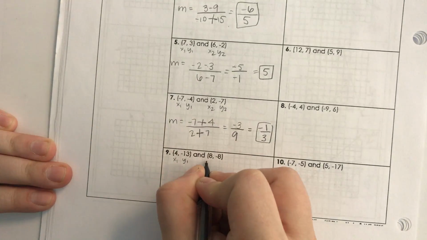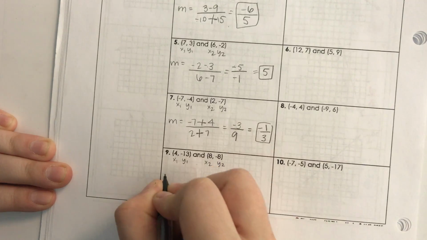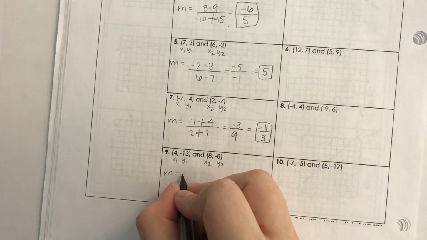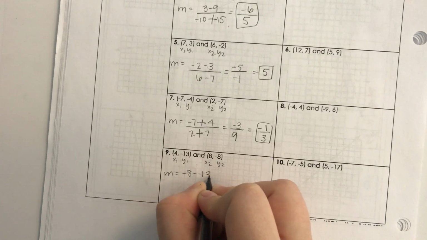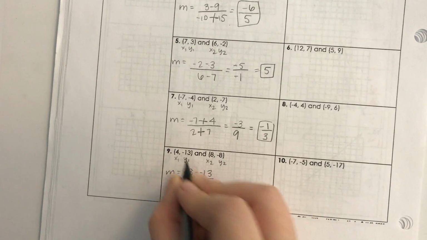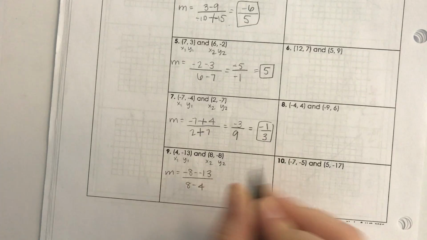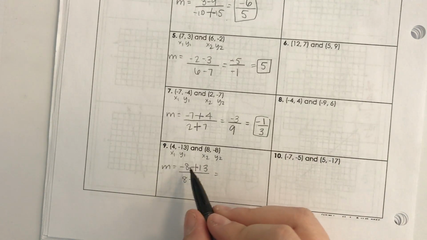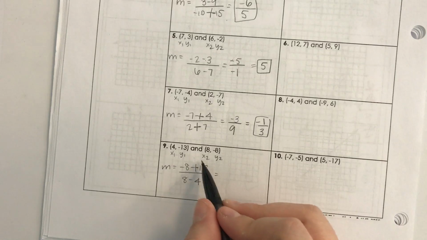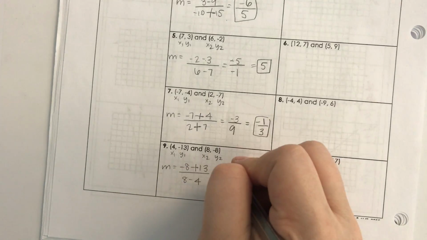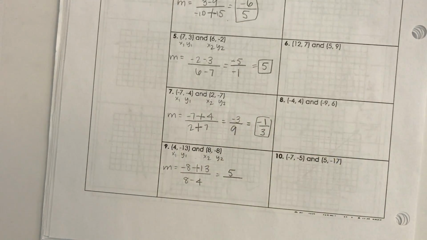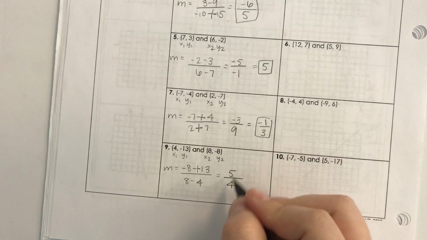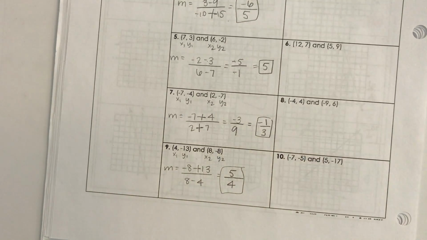x1, y1, x2, y2. Negative 8 minus negative 13 over 8 minus 4. Remember, minus minus turns into a plus. Negative 8 plus 13. This is the same thing as 13 minus 8, which is 5, over 8 minus 4, which is 4. And I cannot simplify that, so that is our answer.